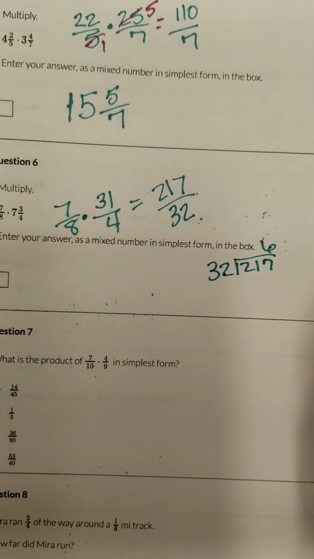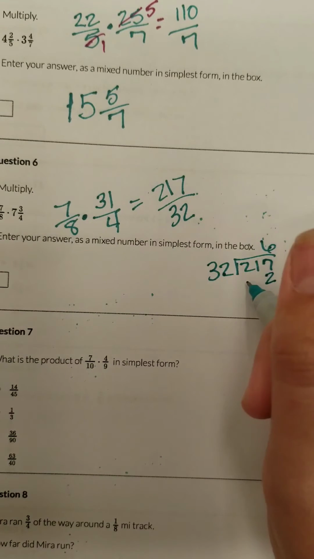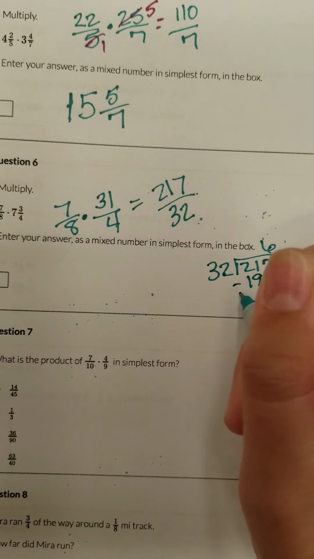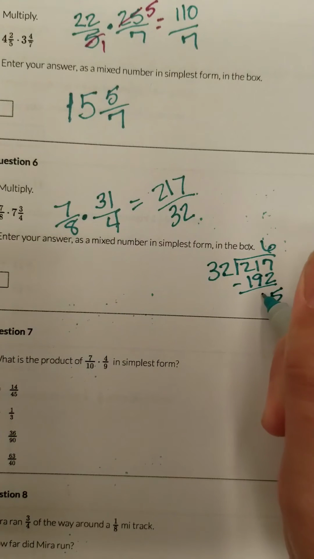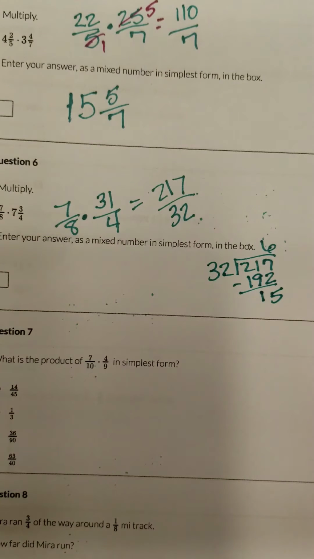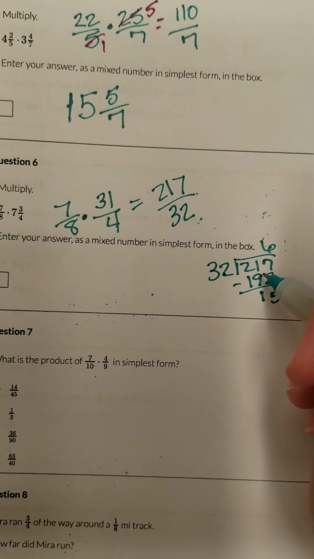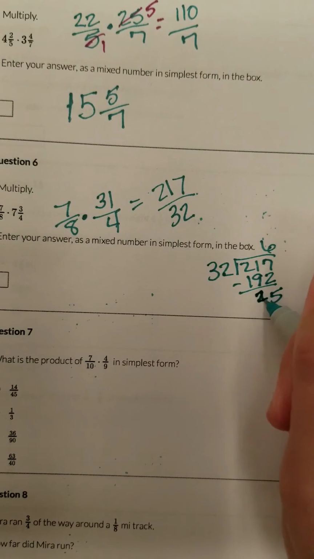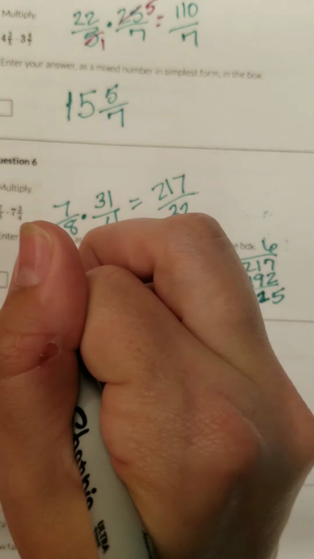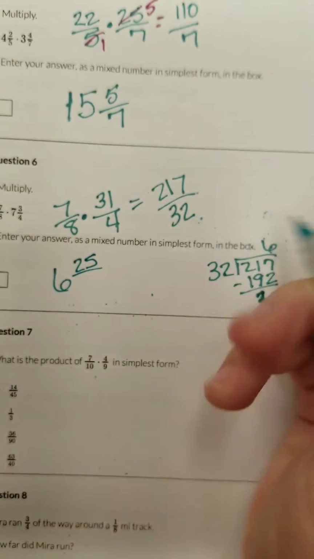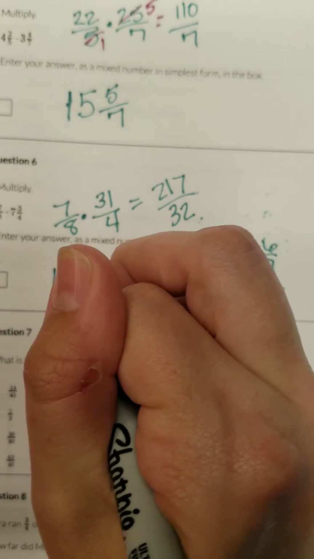6 times 2 is 12. Carry a 1. When you subtract, you do get, let's see, oh sorry, 25. So you've got 6 and 25 over 32.